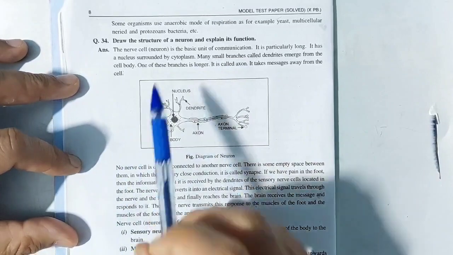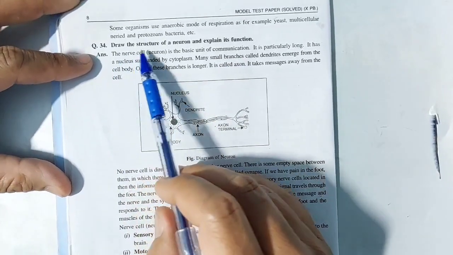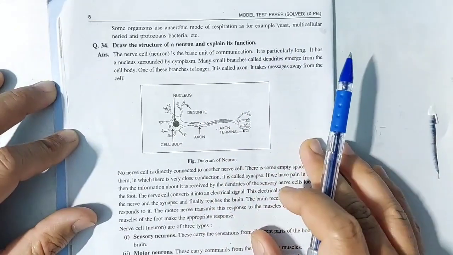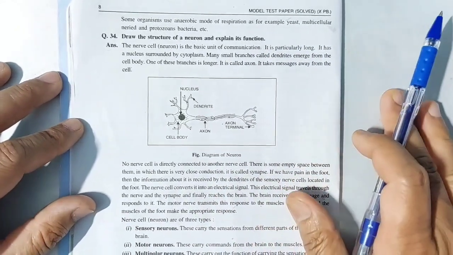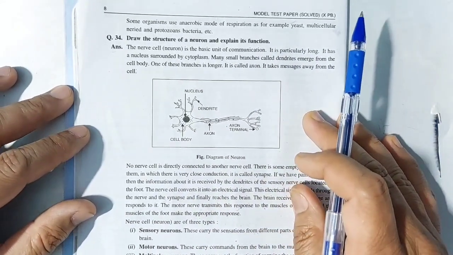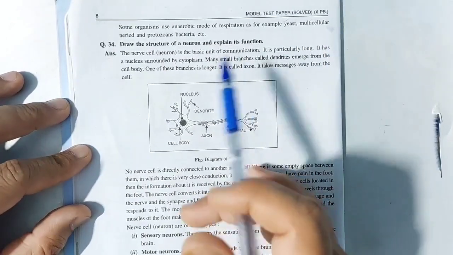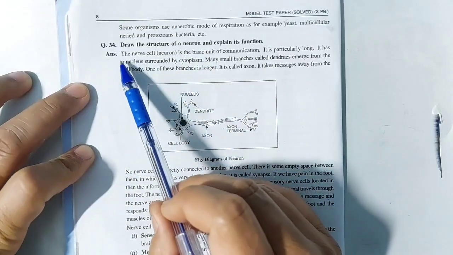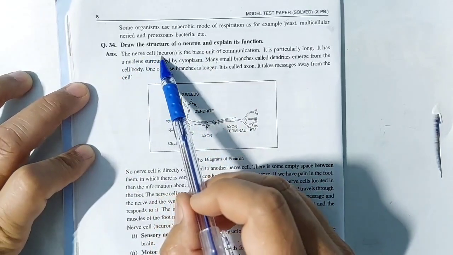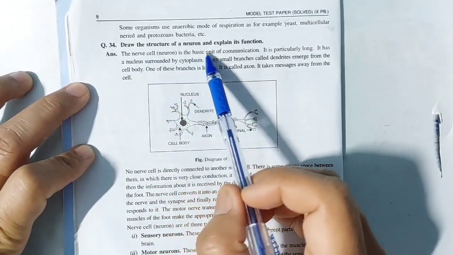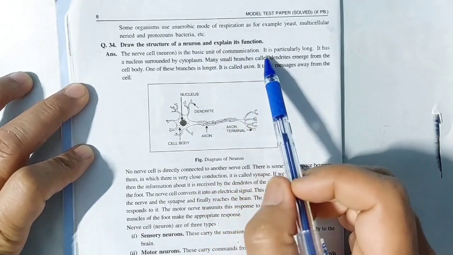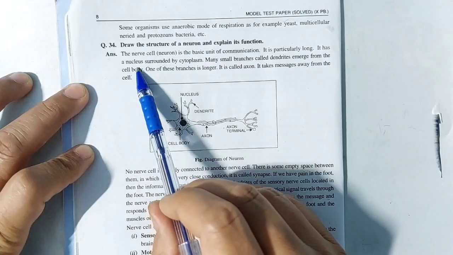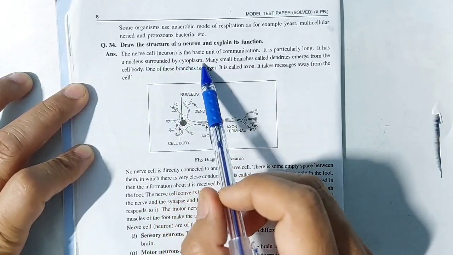Now, our next question is: draw the structure of neuron and explain its functions. We have to draw the structure of neuron and also explain its functions. What is the structure of neuron? The nerve cell or neuron is the basic unit of communication. It is particularly long. It has a nucleus surrounded by cytoplasm.